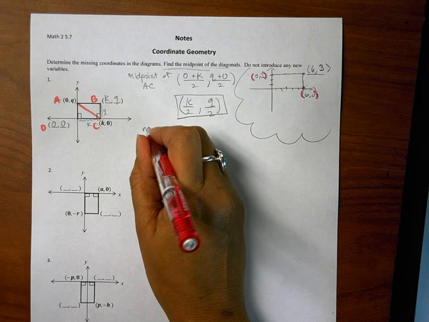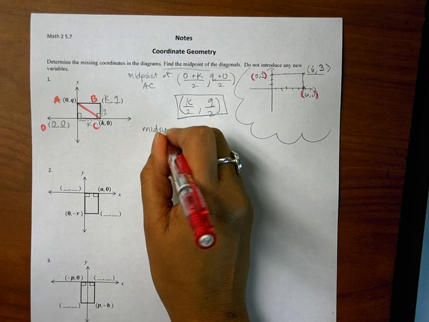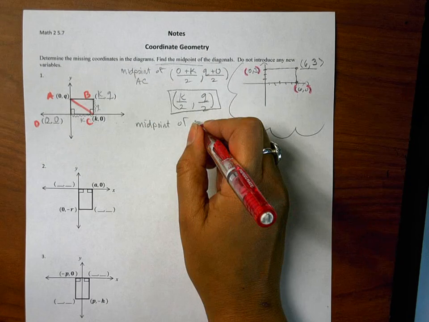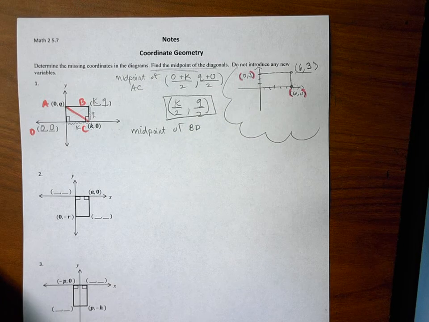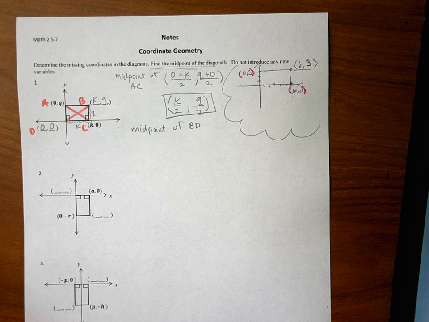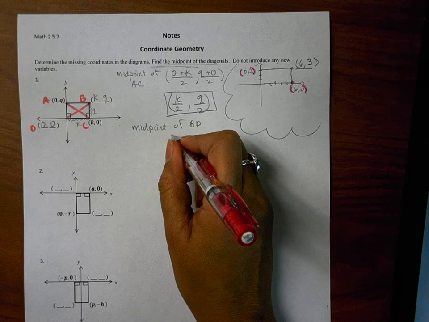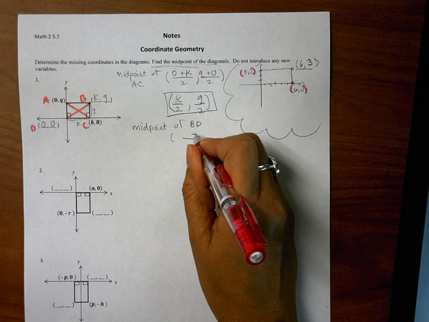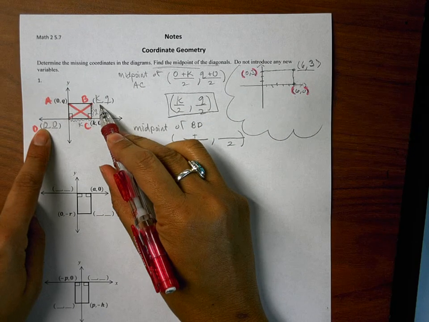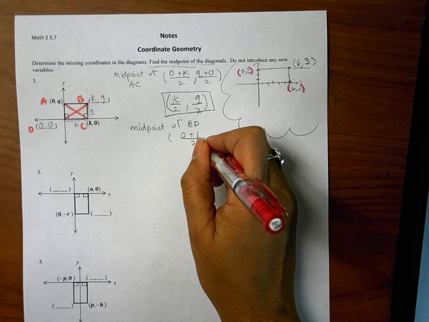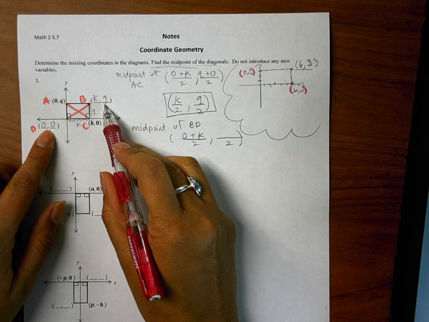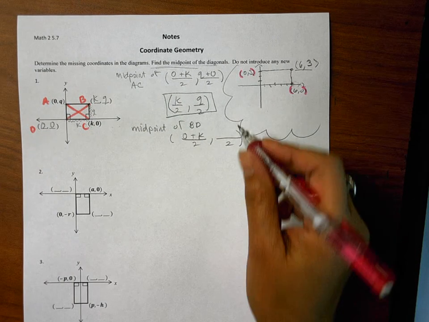All right, let's now do the midpoint of this one here. What is that? BD. So we're going to connect from corner B to corner D and find the midpoint. Again, you add your x values and divide by 2. Add your y values, divide by 2. So that's 0 plus k, and 0 plus q.